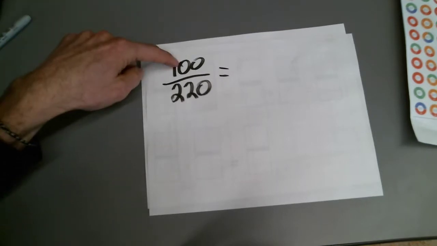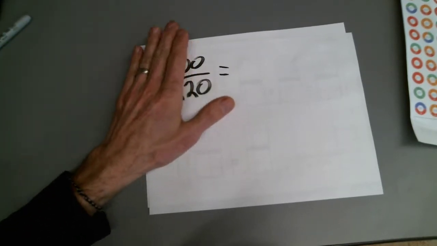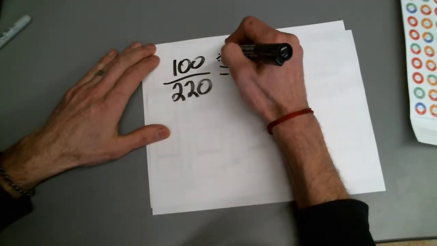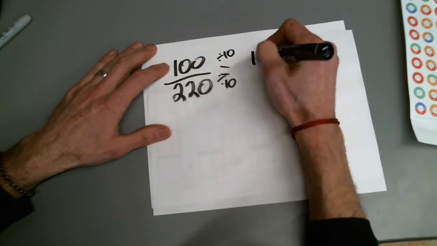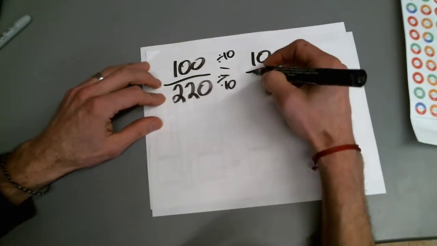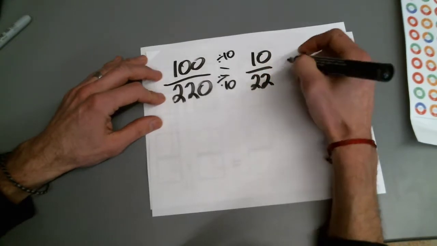That's a big number. That's a huge fraction. Can we make it smaller? Can we reduce? Is there a number that goes into the top that goes into the bottom as well? The first one that comes to mind for me is my zeros, place value. So let's divide each by 10. If I divide 100 by 10, I get 10. I divide 220 by 10, I get 22.